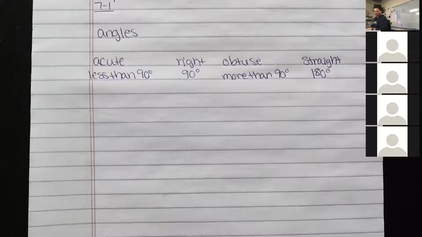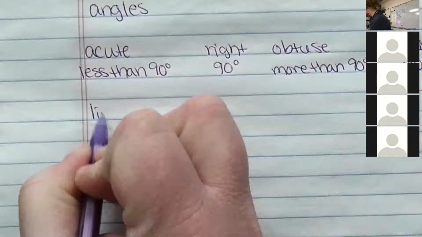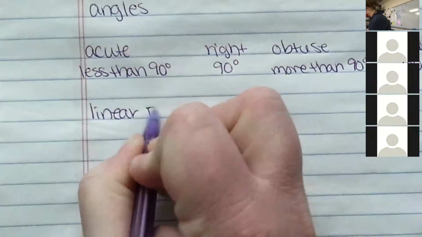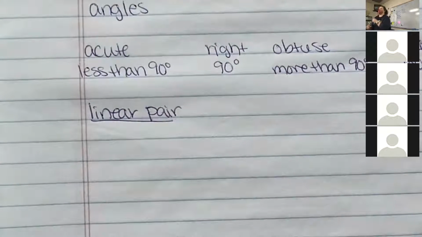All right, we're going to talk about something called a linear pair. I love that word, linear pair. Linear has the word line in there. Pair means two.